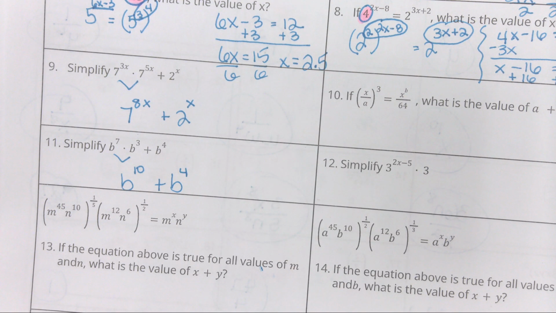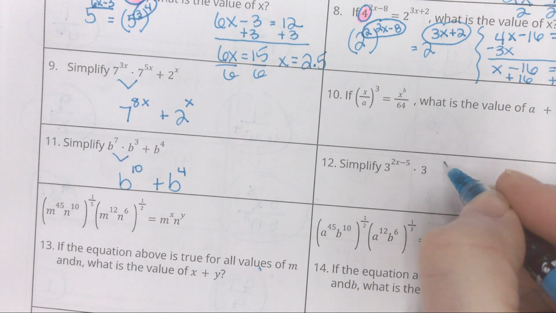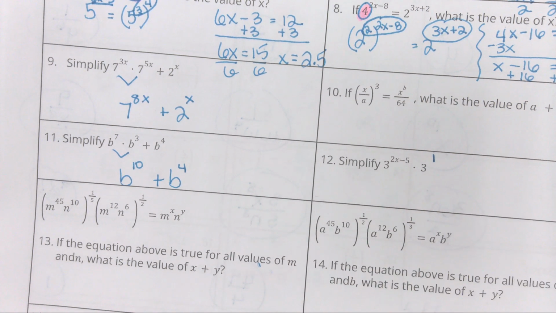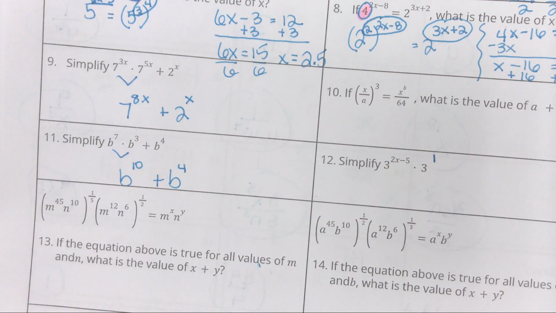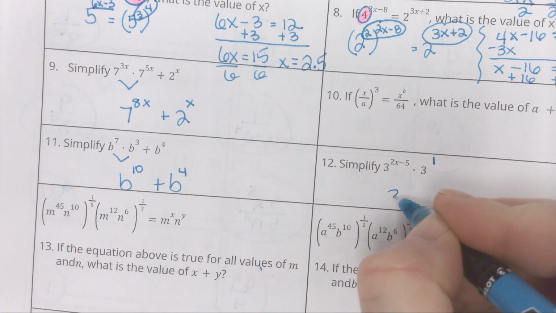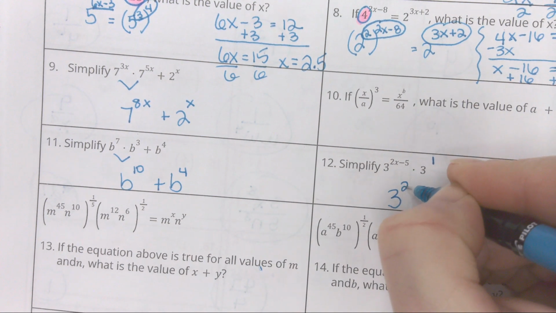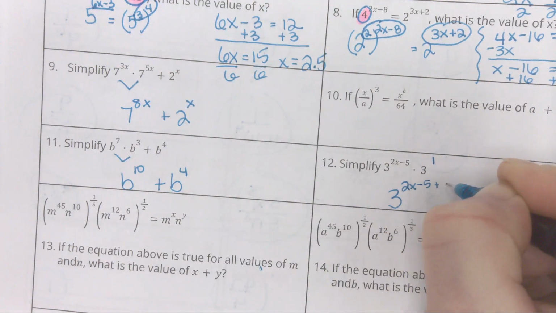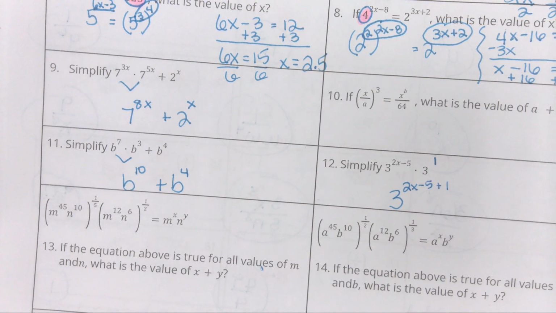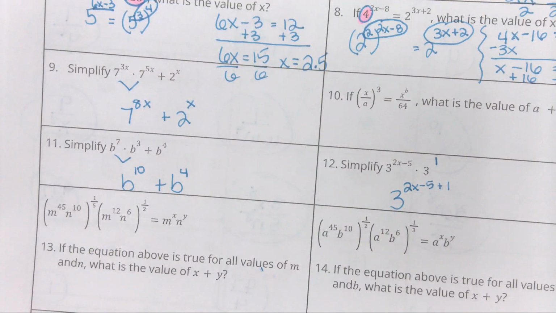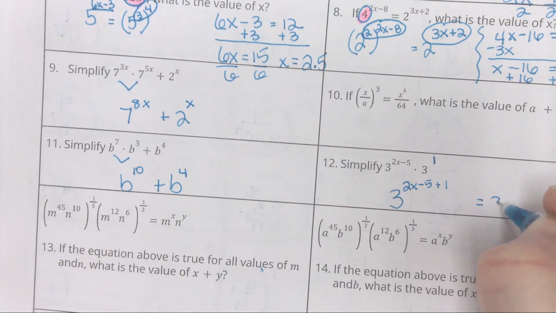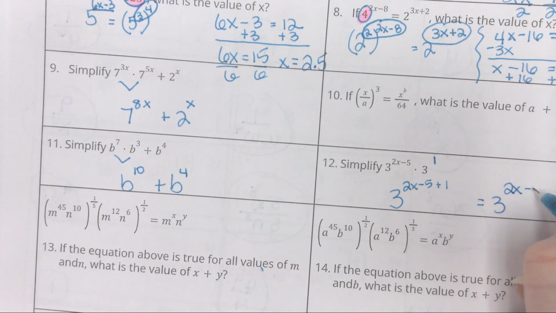Okay, let's look at number 12. Very similar. Are the bases the same? Yes, you can write it as one expression. We should add the exponents. Well, what's 2x minus 5 plus 1? Can you add anything together in those exponents? You can add the negative 5 plus 1. I could rewrite this as 3 to the 2x minus 4.